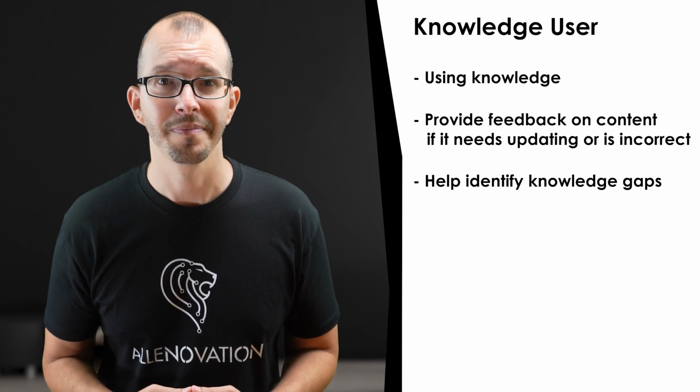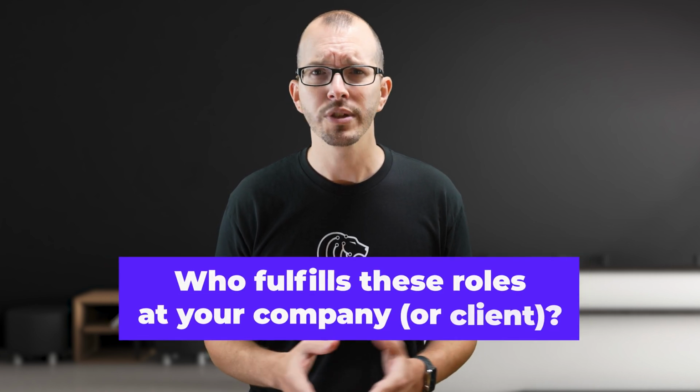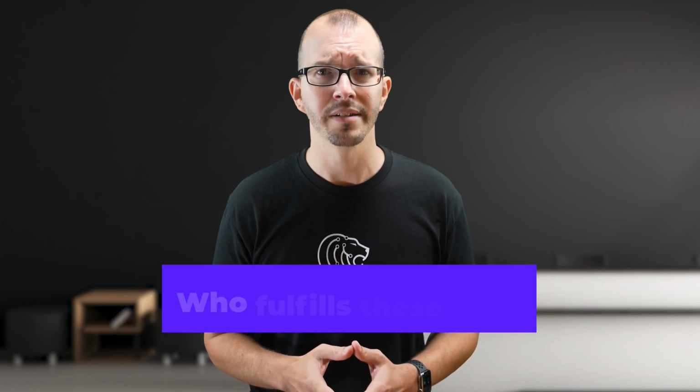Now that you've been exposed to the different roles and responsibilities related to knowledge management governance, who fulfills these roles at your company or for your client? Your next goal would be to identify who should be involved and at what level. So now that you know more about the knowledge management process by learning how to structure, capture, use, and improve your knowledge management system, you've also learned about the various roles and responsibilities that support those efforts.